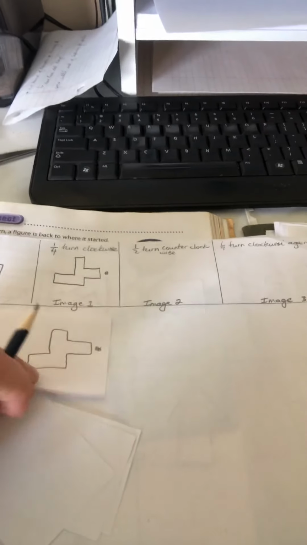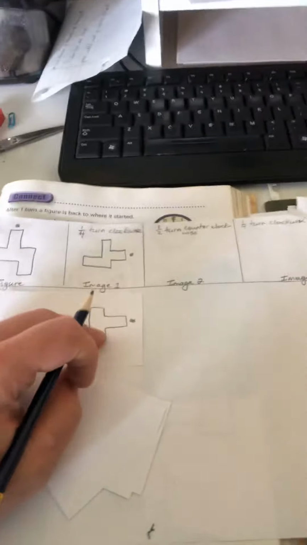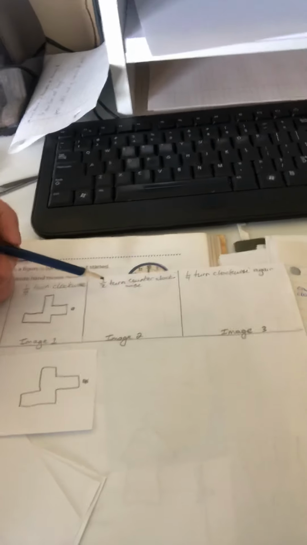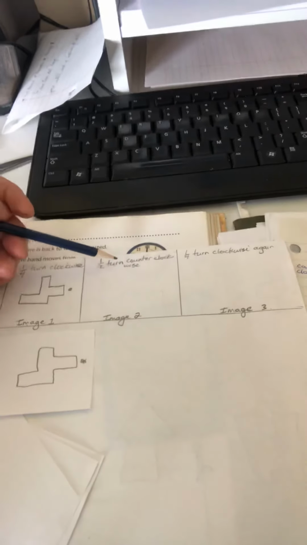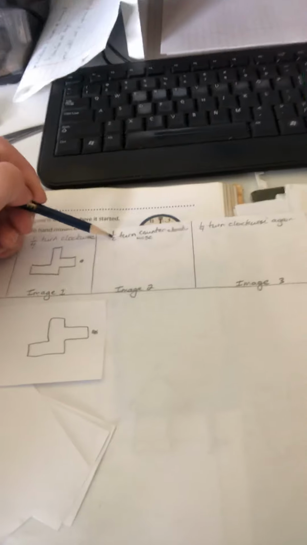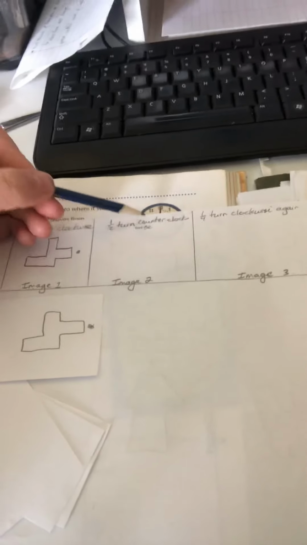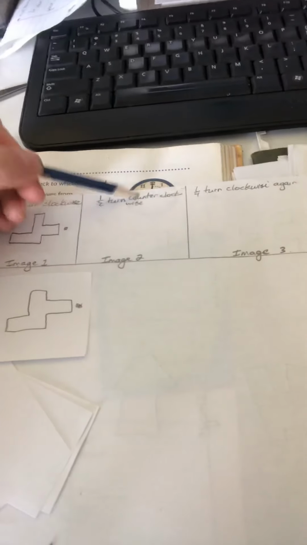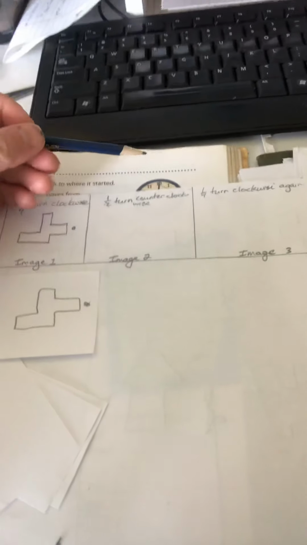Now I'm going to take the way that the image is now. I'm not going to turn it back to the way it was at the figure. I'm going to leave it as it is now at image 1, and I'm going to follow the next step that says a 1/2 turn counterclockwise. Now if you remember, a 1/2 turn doesn't matter if it actually says counterclockwise or clockwise. A 1/2 turn will get you the same thing whether you turn it clockwise or counterclockwise.